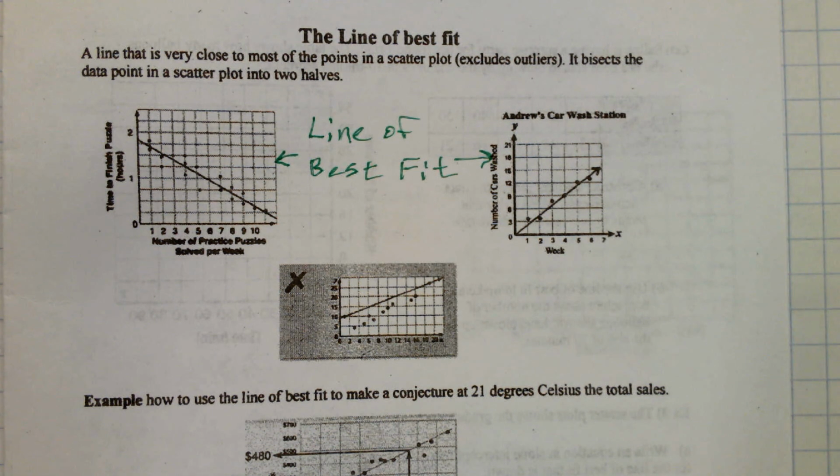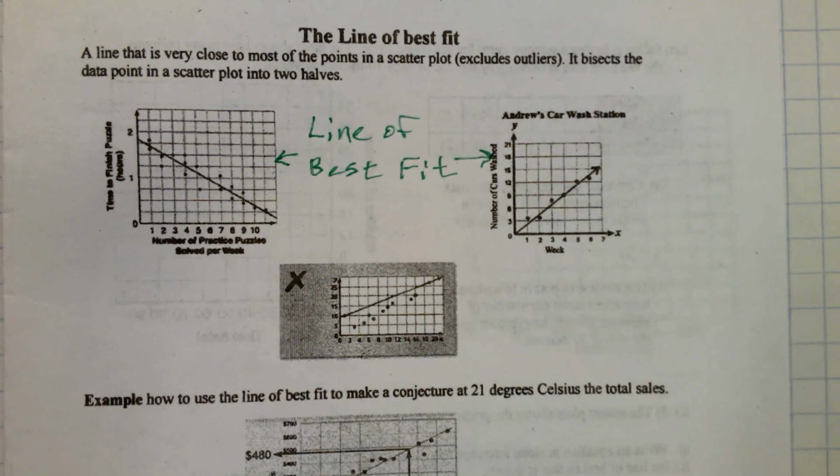And the thing is, it's not an exact science. My line of best fit will be different from yours. So my line may be different from yours, but they should be very close to each other. And I'll show you how to do that. Now, as you can see, this bottom one here is not an example of a line of best fit.